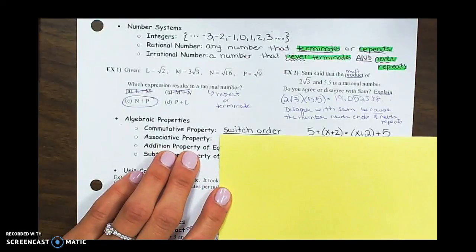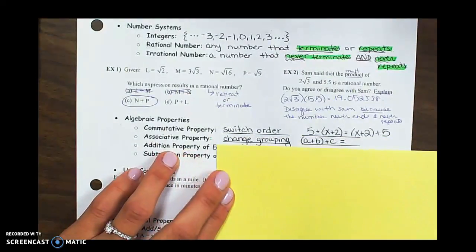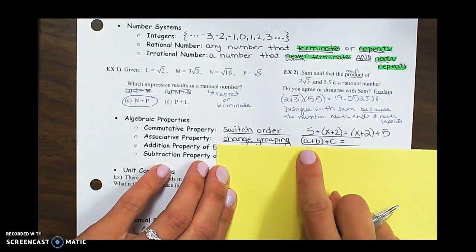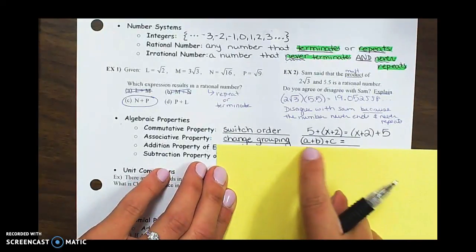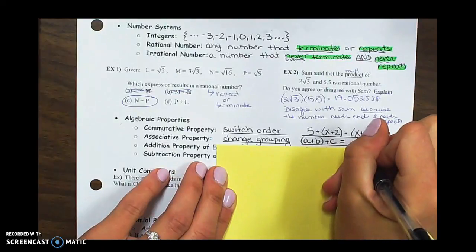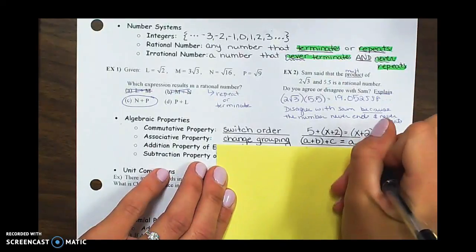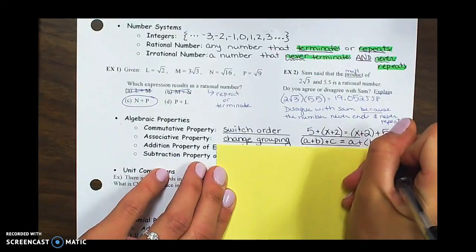Associative property is where we are going to change the grouping. So if I look here, I've grouped together the A and the B. So when I rewrite this, I don't want the A and the B to be grouped anymore. So I'm going to put the A separate, plus, and now I'm going to group together the B and the C.